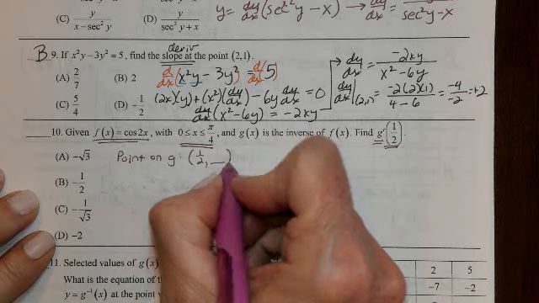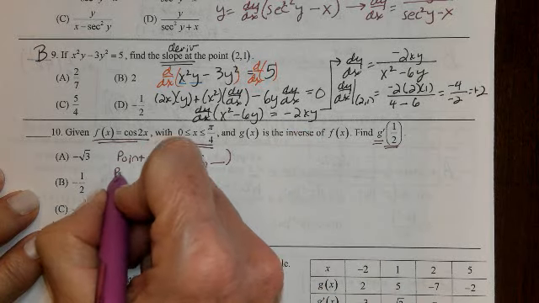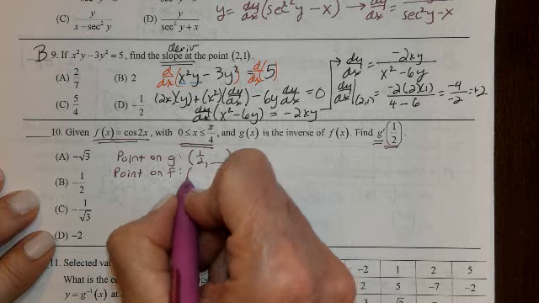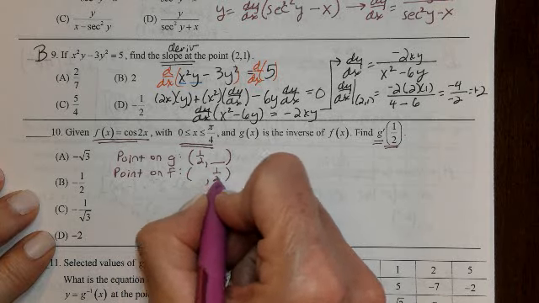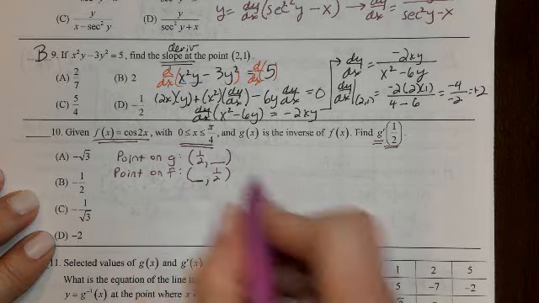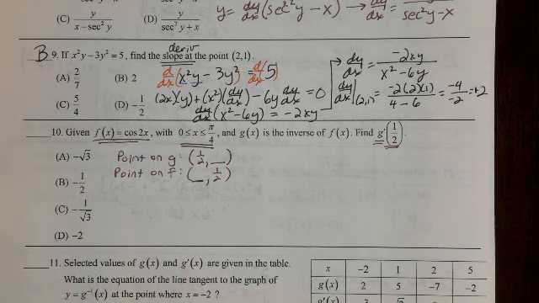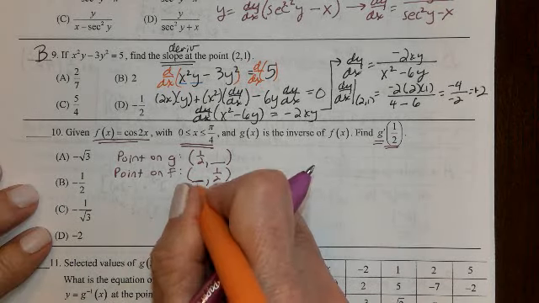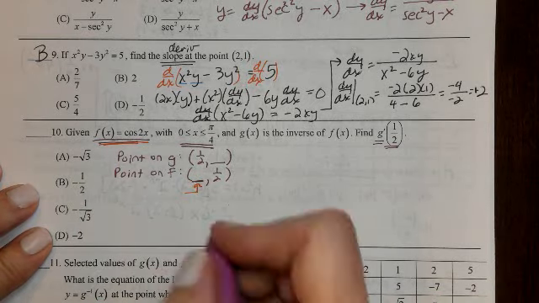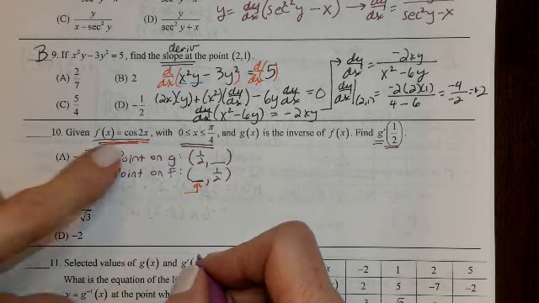I don't know the y-coordinate, but I do know that the corresponding point on f, since they're inverses, would have to have that 1/2 as its y-coordinate. And I can find this x-coordinate because I know the function for f. So that's step 1, find that x-coordinate.